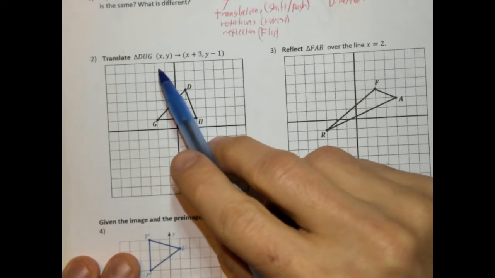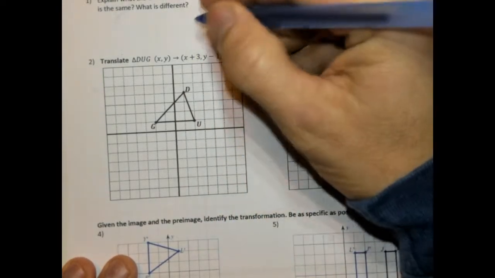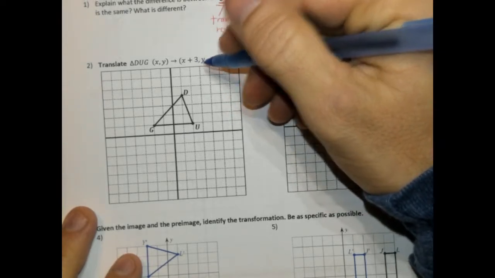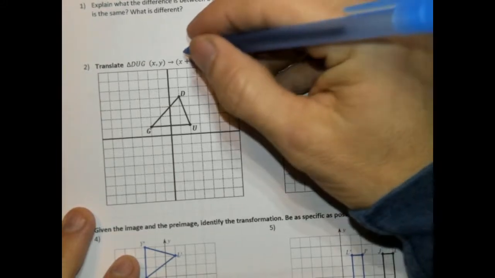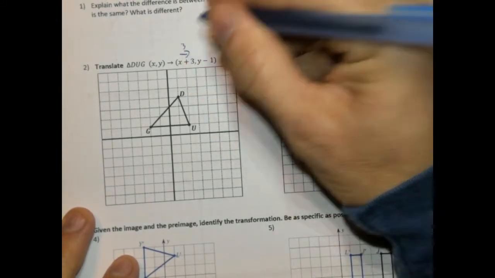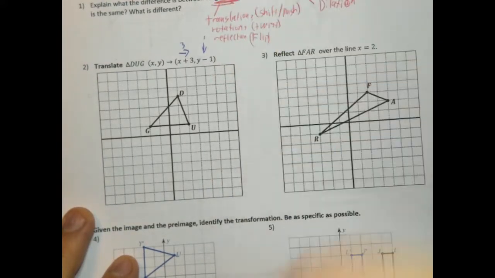Okay, translate DUG using the following shift. So we're going to go 3 to the right. Okay, there's two ways of doing this. You can write the coordinates and apply these values, or you can think of it in terms of directions. I find it a lot easier to go directions. So when you're adding 3 to x, you're going to go to the right 3. And when you're subtracting 1 from y, you're going to go down 1. But we can do the coordinates too.